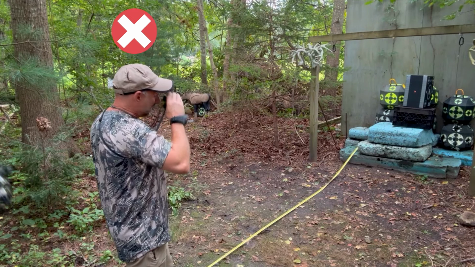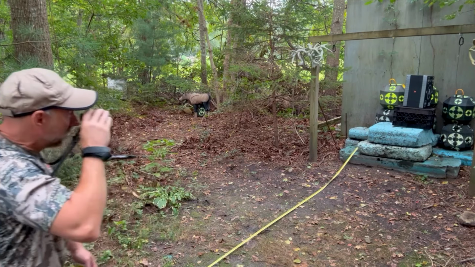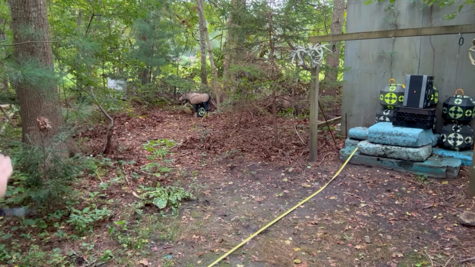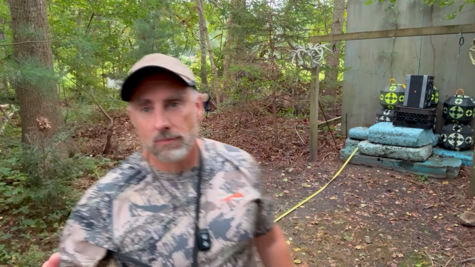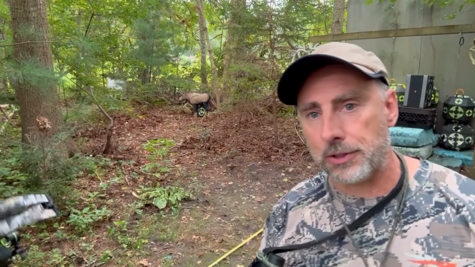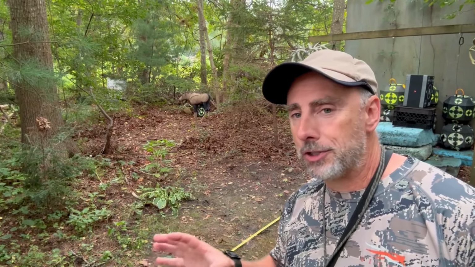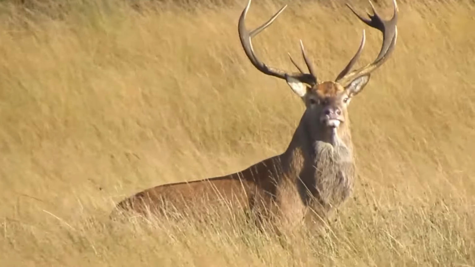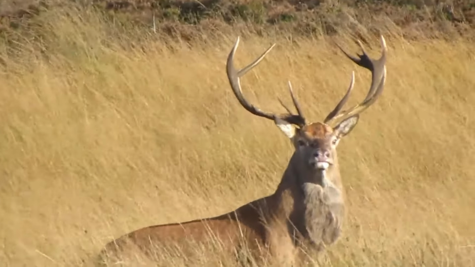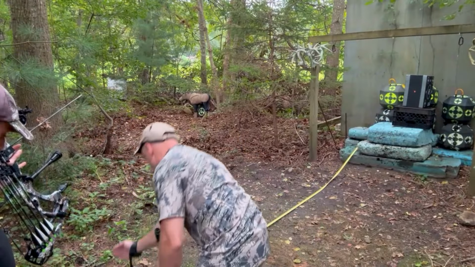At 15 feet, I still don't have a yardage. Beyond 15 feet, I just got 5.7 yards. So your rangefinder is not going to do this for you. You have to practice. You have to do this yourself. You're going in the woods without doing this technique right now. Someday, somewhere, it's going to happen to you.